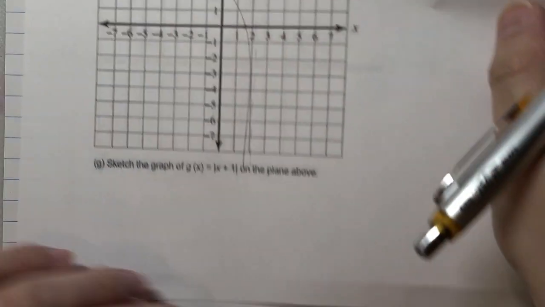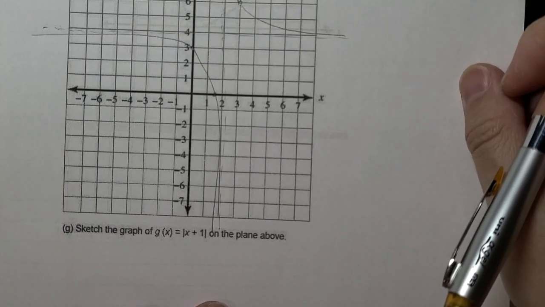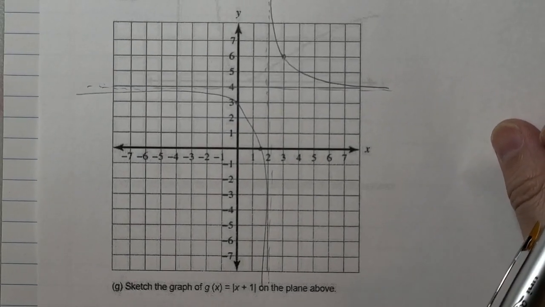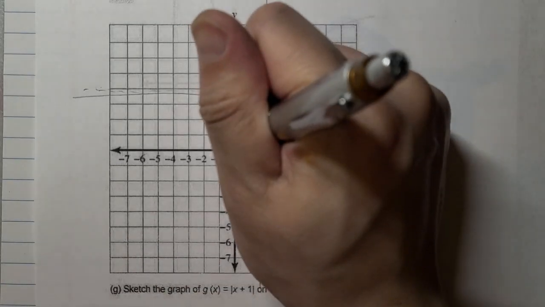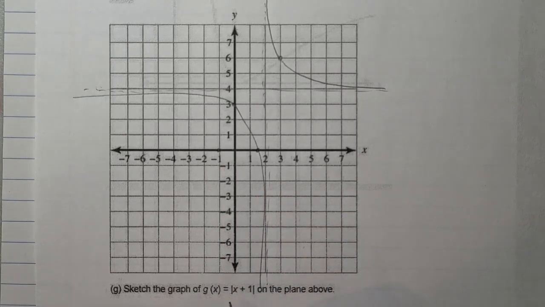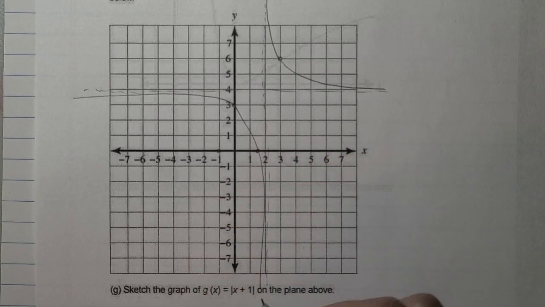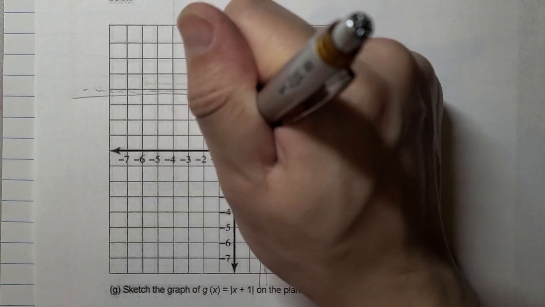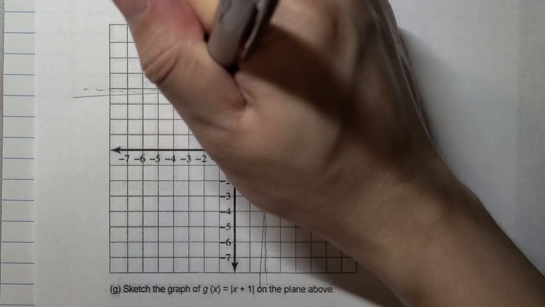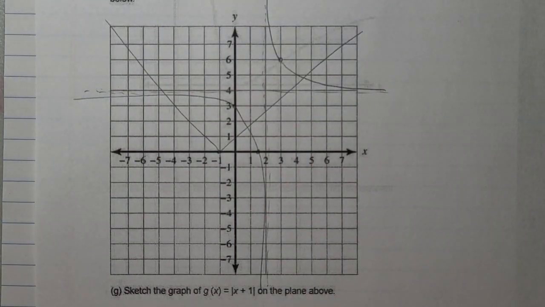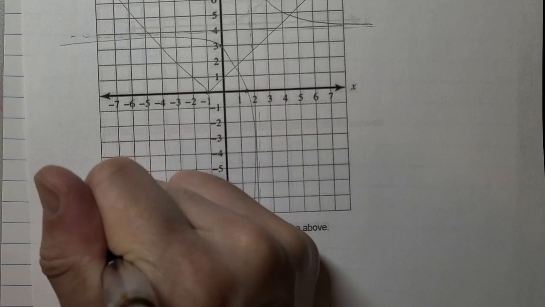Okay. Next, sketch the graph of absolute value of x plus 1 on the plane above. So absolute value of x plus 1, how does it look? Absolute value of x is that V shape. This is just shifted over to the left by 1. So when x is negative 1, g of negative 1 is negative 1 plus 1, which is 0. Absolute value of 0 is 0. And the slope is 1. So it should look something like this. And similarly, this is the negative slope, so something like that. Okay, so that's a sketch.